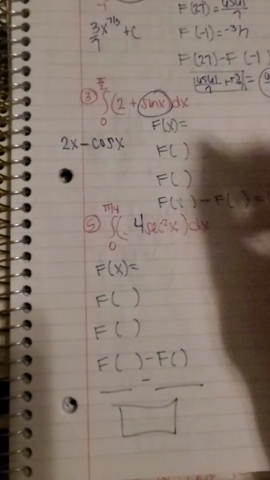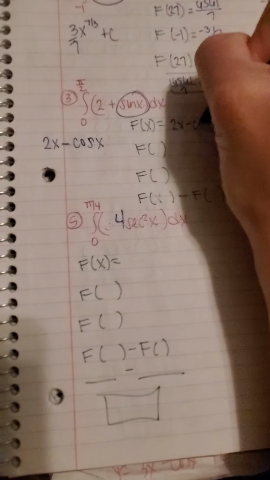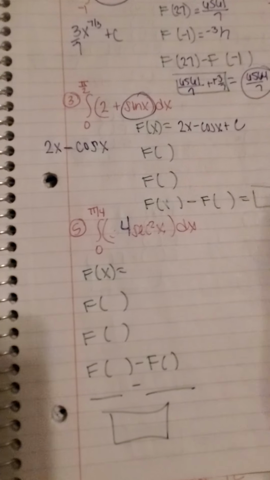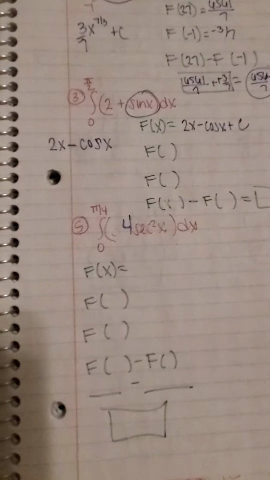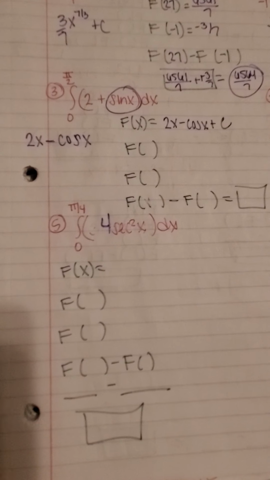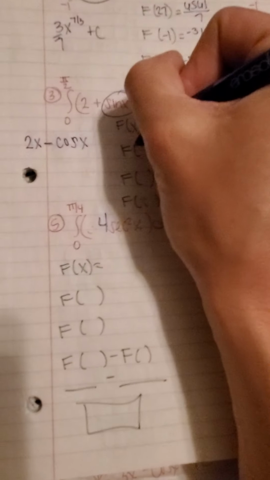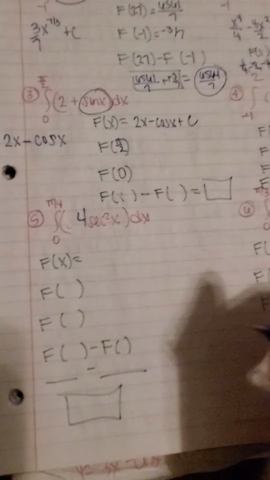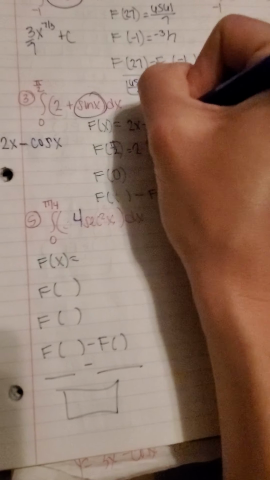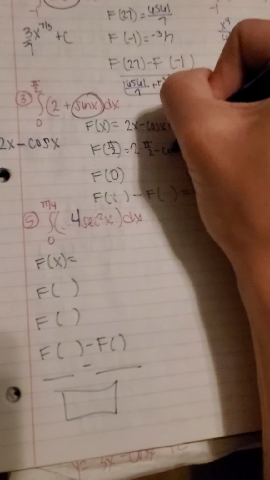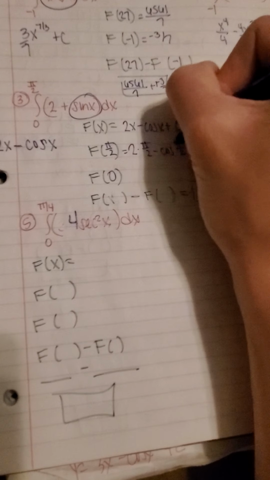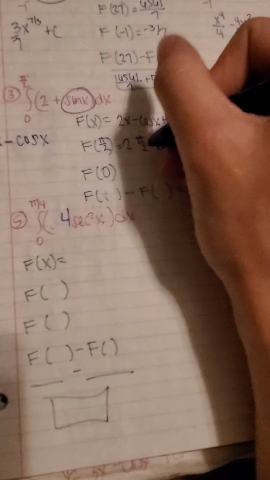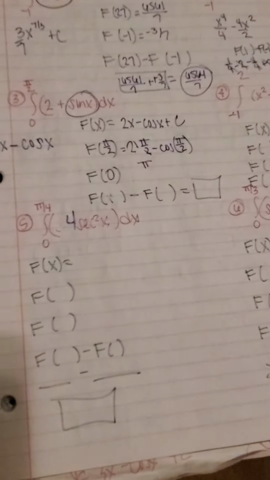So I need to insert that in before I get started. So my antiderivative, if it didn't ask me to evaluate those two places, would be 2x minus cosine of x plus c. And then again, use my values, pi over 2 and 0. So 2 times pi over 2 minus the cosine at pi over 2. So the 2's are going to cancel. It's going to be pi.